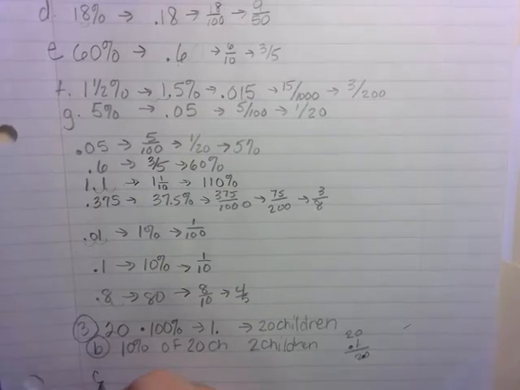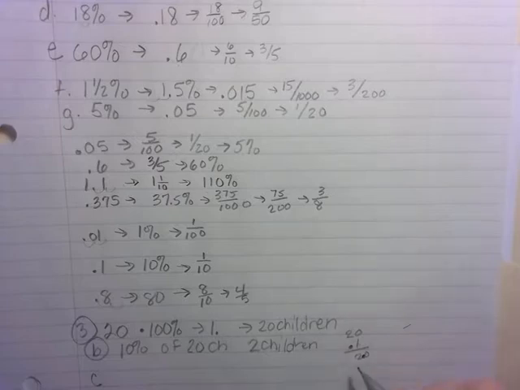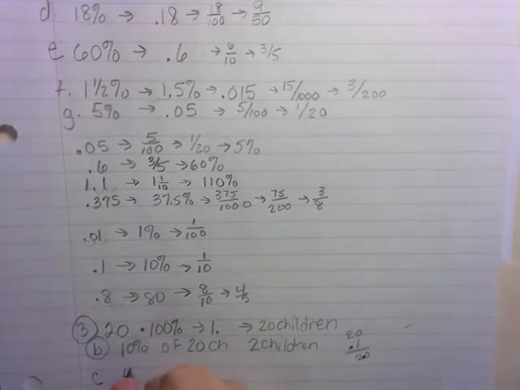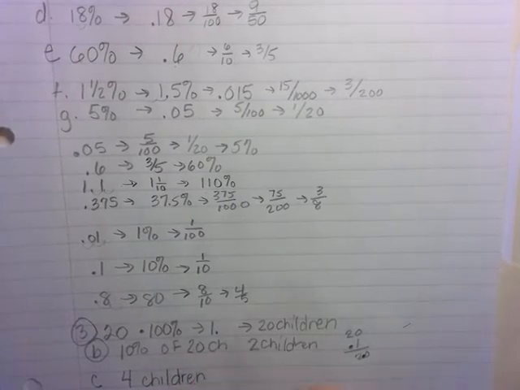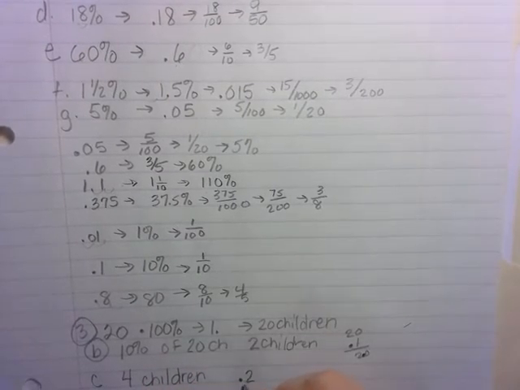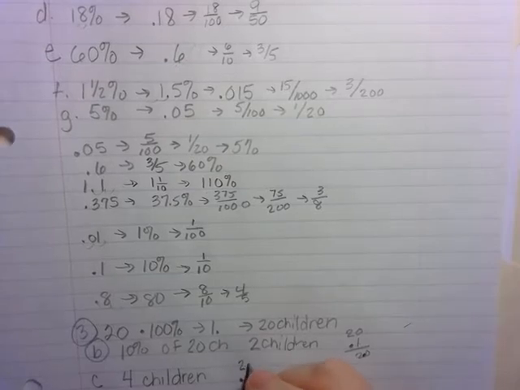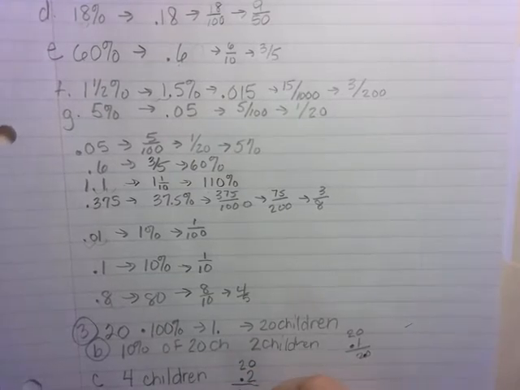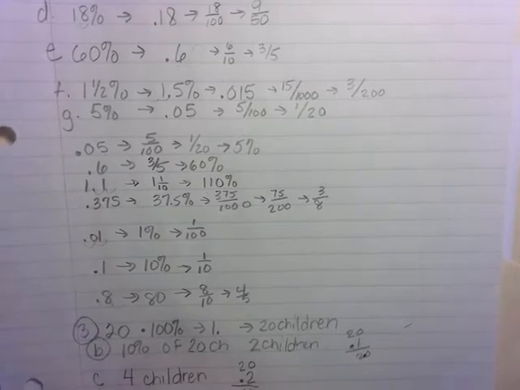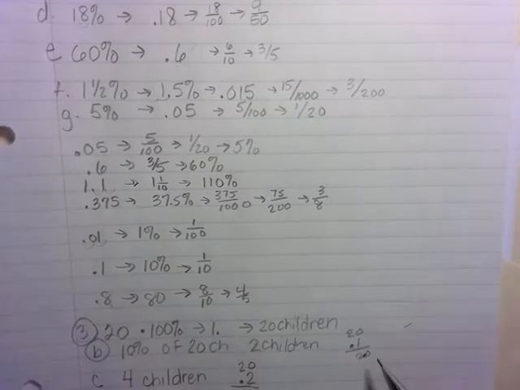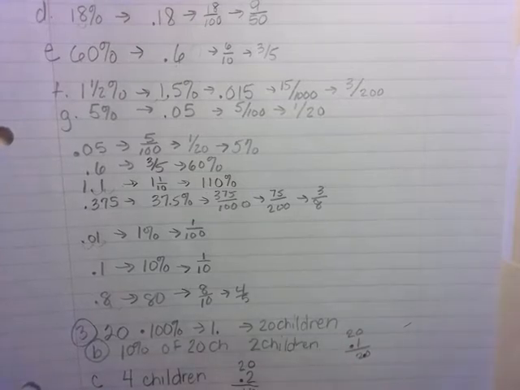C, how about 20%? I'm just going to take my 10% and double it. So I'm going to get 4 children. I could take my decimal of 20% times my 20 children and get 4 children, same thing. And D, I'm looking for 15%, so I know I'm going right in the middle between 2 children and 4 children, which is 3 children.